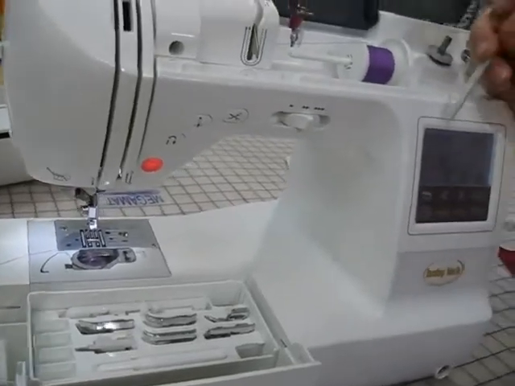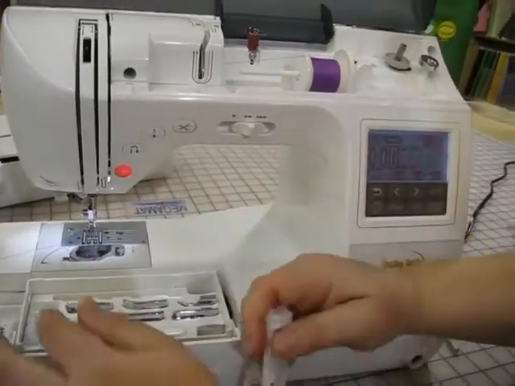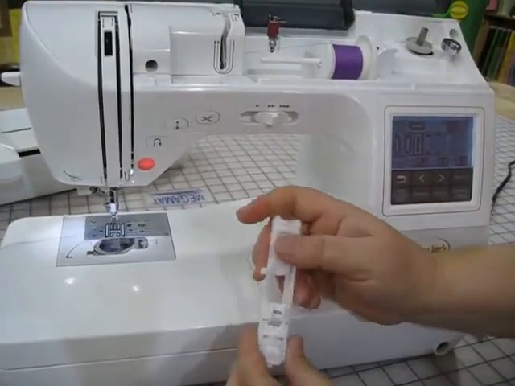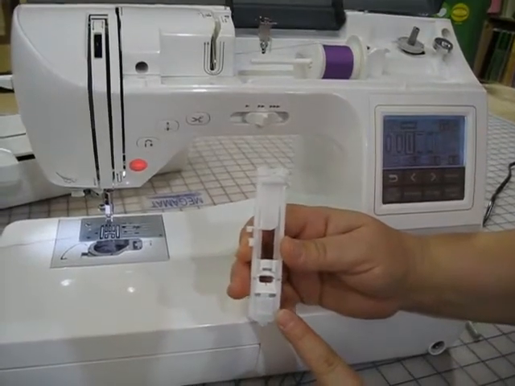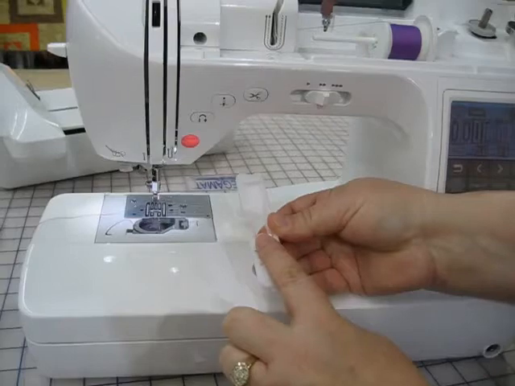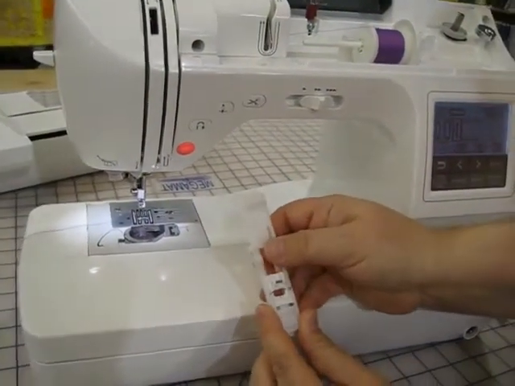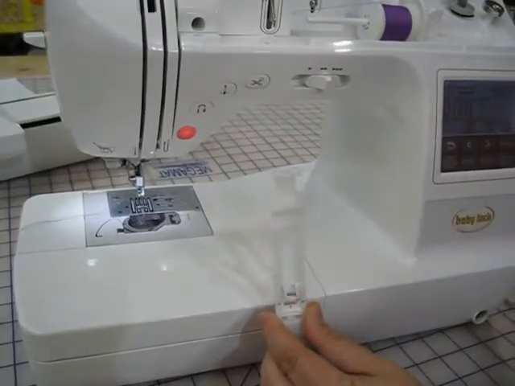Notice it has A here, and it is the white one in the back. It has an A embossed on it. You can barely see it. But I always say if you can read the letter, that is the proper way that it goes on your machine. So I will snap it on like this. But before I snap it on, I will push the back of the foot open and I will insert my button.